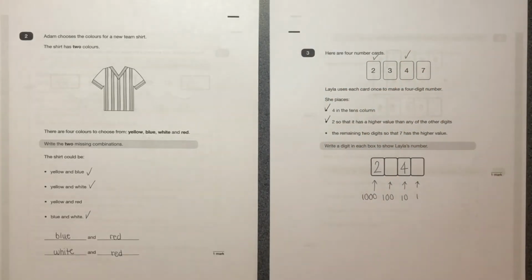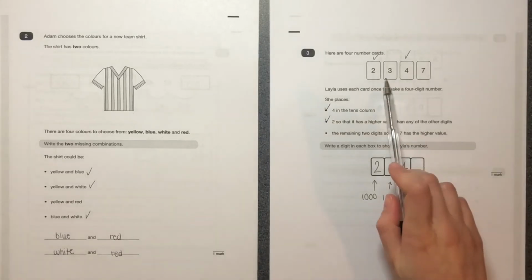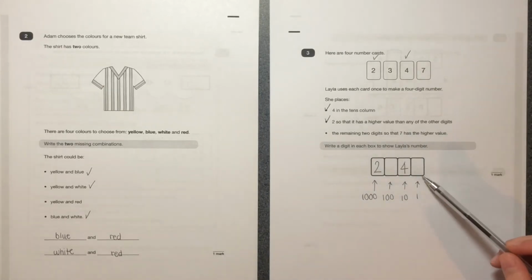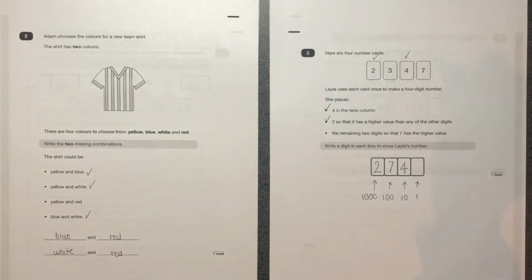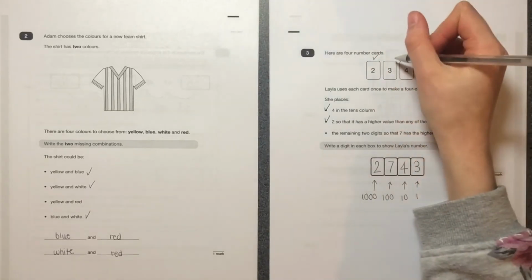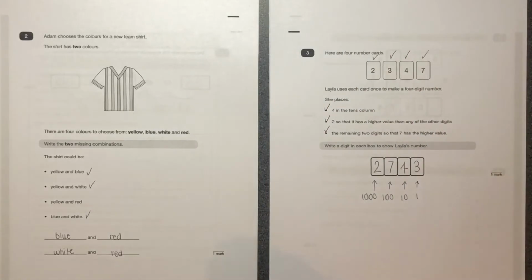Next one, the remaining 2 digits so that 7 has the higher value. Our remaining 2 digits are 3 and 7, and we are placing 7 in the higher value. Well, what we have left is the ones column and the hundreds column. Which is bigger? Well, that's the hundreds column, so we place the 7 in here and the 3 in this box. And our answer is 2,743. That is Layla's number.